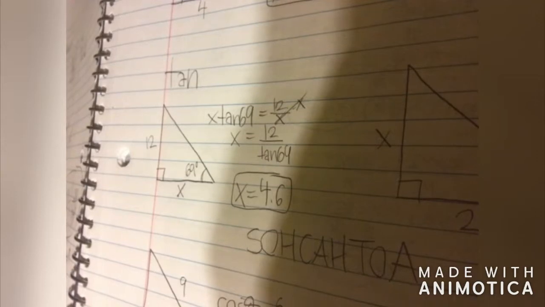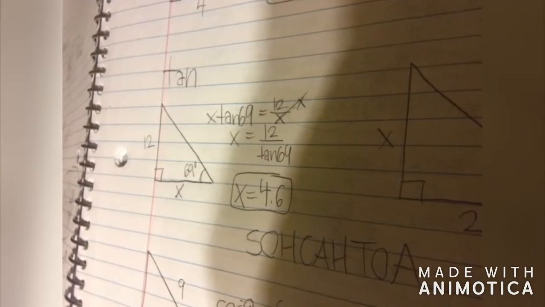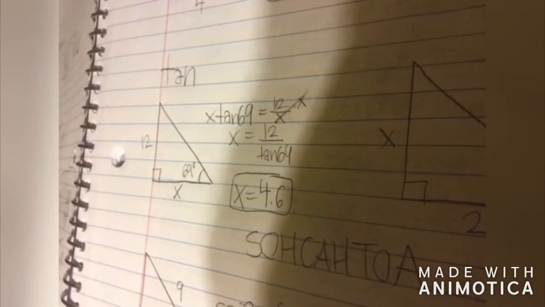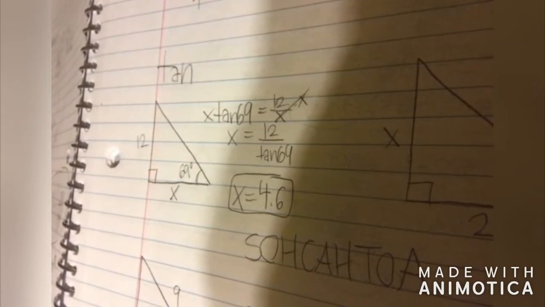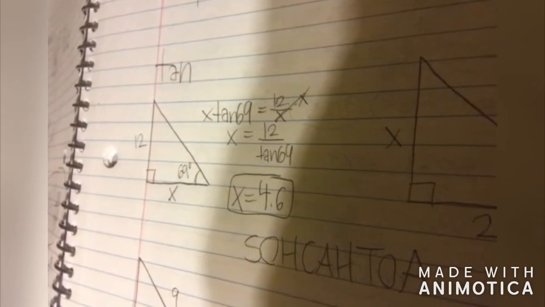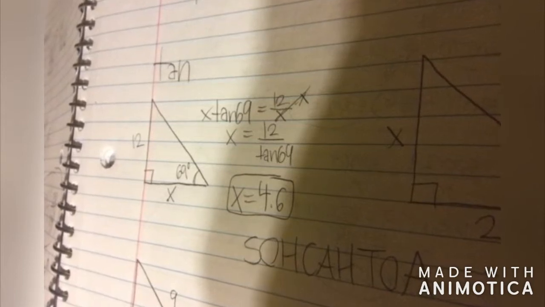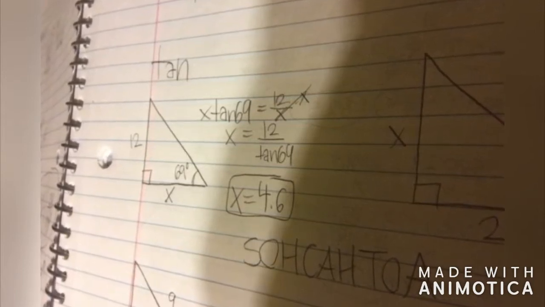Anyway, we use tangent when we have a given angle and we need to find its opposite or adjacent side. The tangent of an angle is the opposite side over the adjacent side. Say our angle is 69 degrees and its opposite side is 12. We will set our adjacent side as x. Our equation will be tangent 69 equals 12 over x.